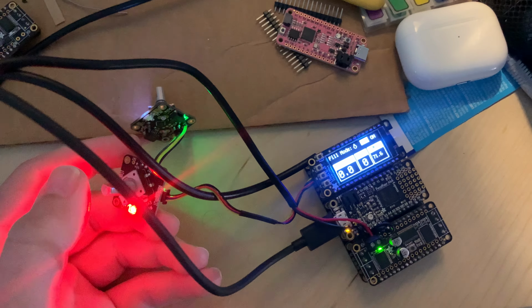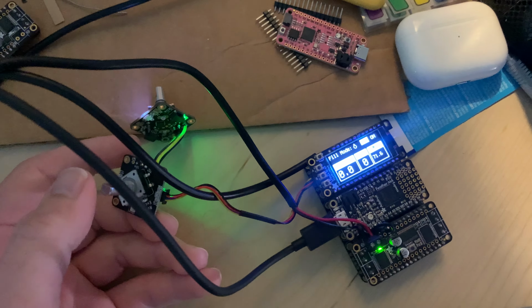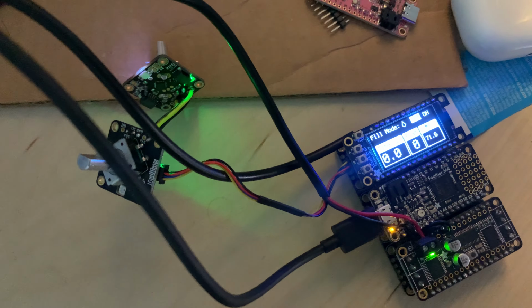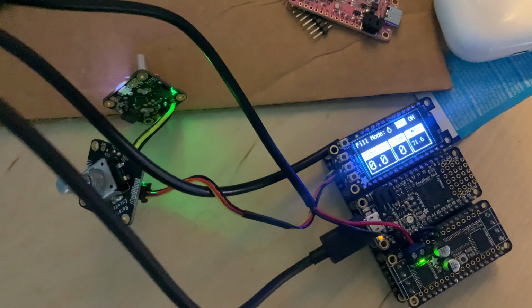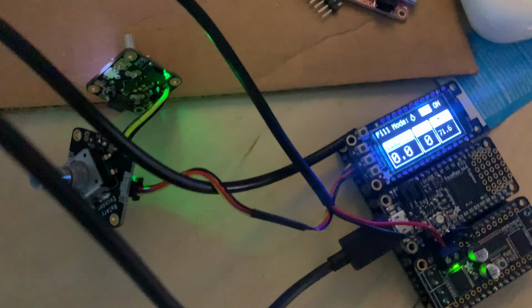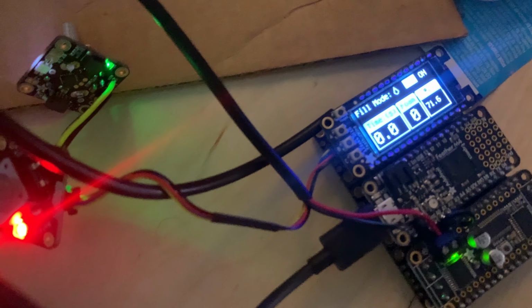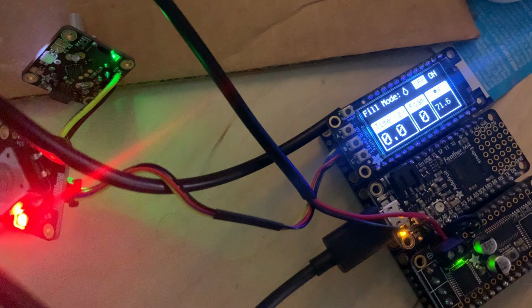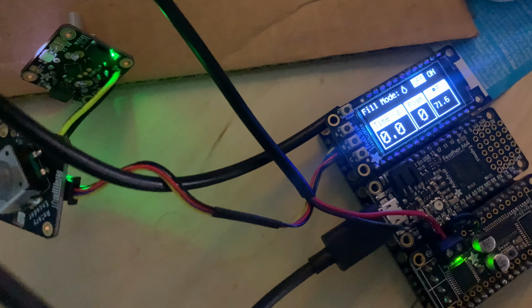So it's a little washed out, it's hard to see. Let me see if I can get this to go down some. Sorry, I'm gonna bring this closer. See if I can get a better view of the screen for you. It's a little clearer, let me lock that in.